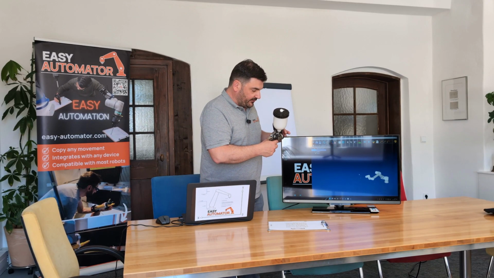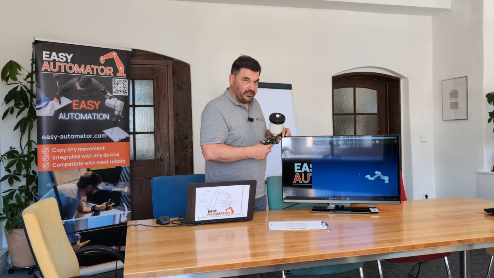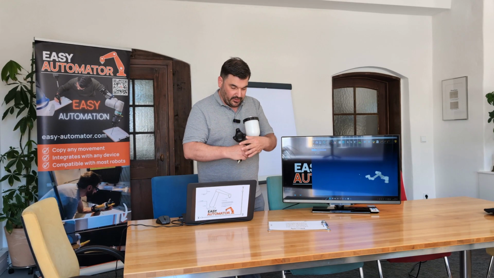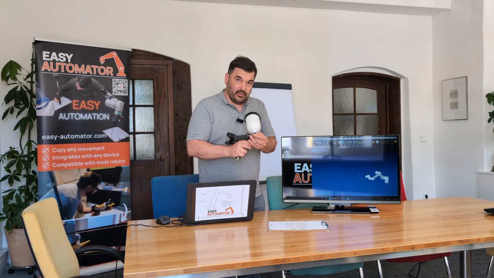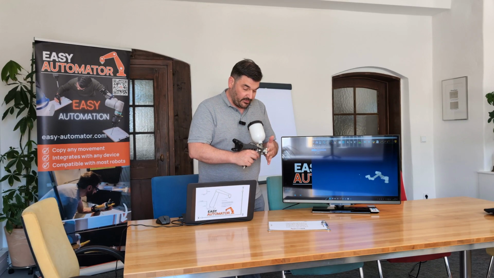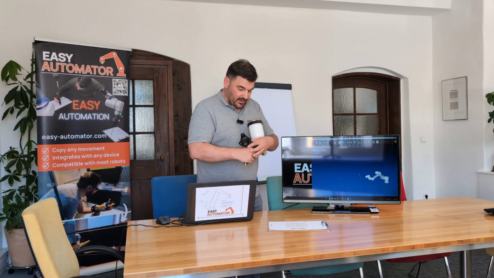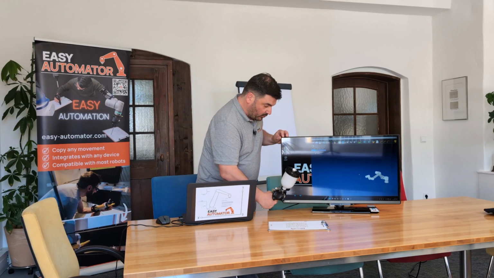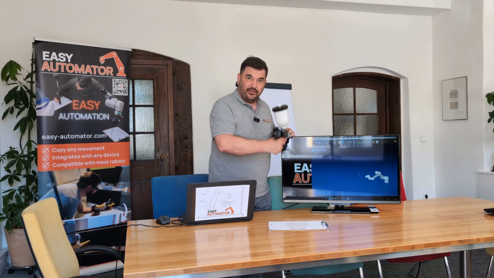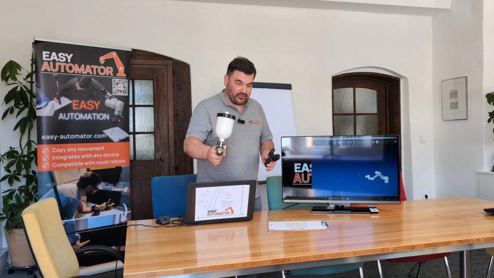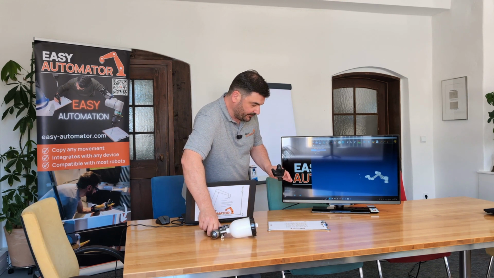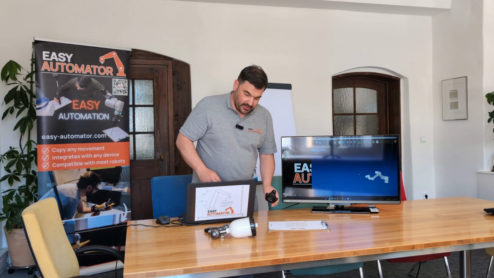For recording, or defining the 4 points, you can use either the teach pen or the one integrated onto your manual device. I will use only the pen in this case, but you could use both. 1, 2, 3, and the orientation. This is up to you. I will just use the pen only because it's easier for me to handle.